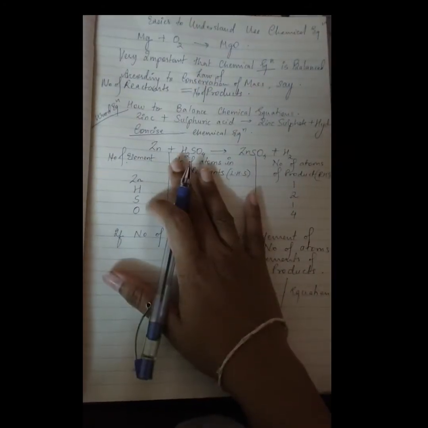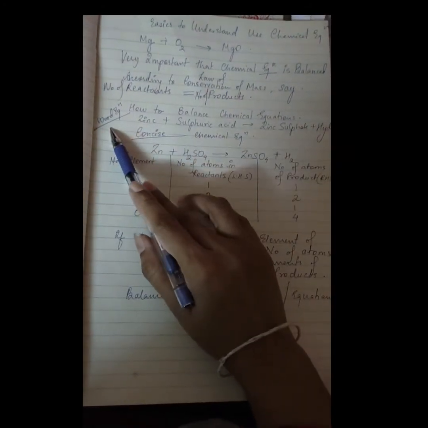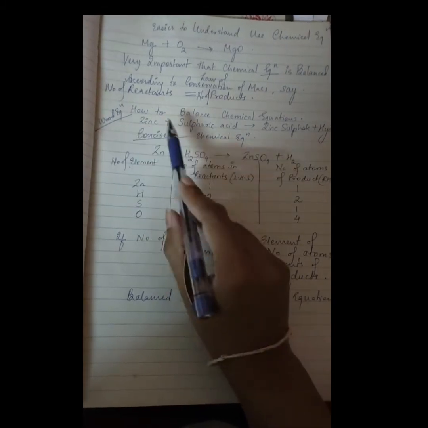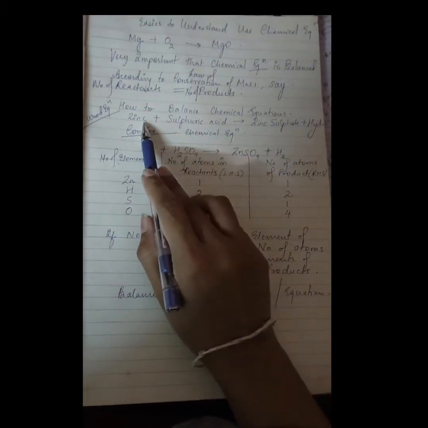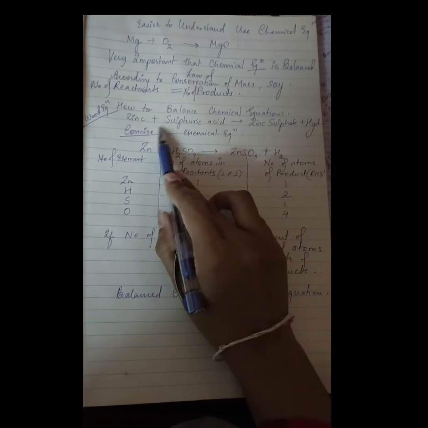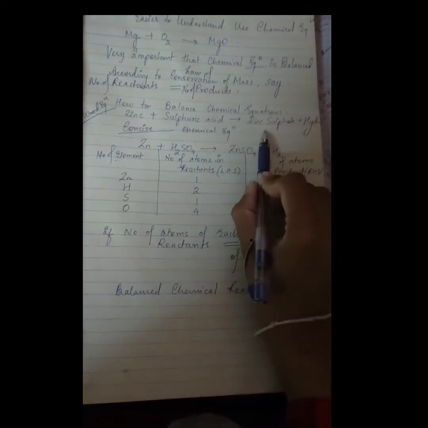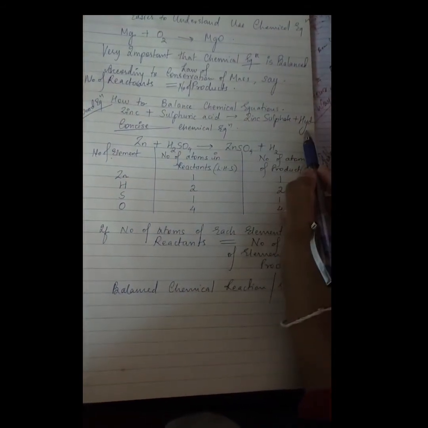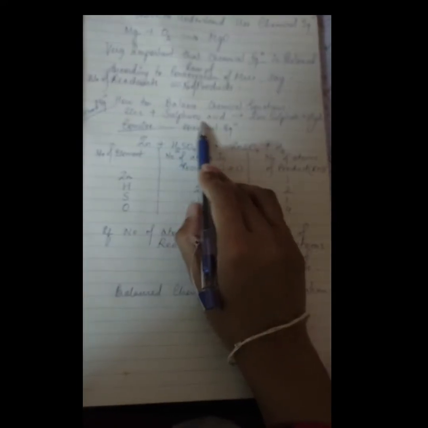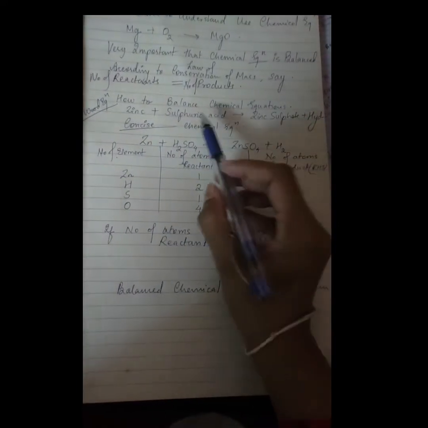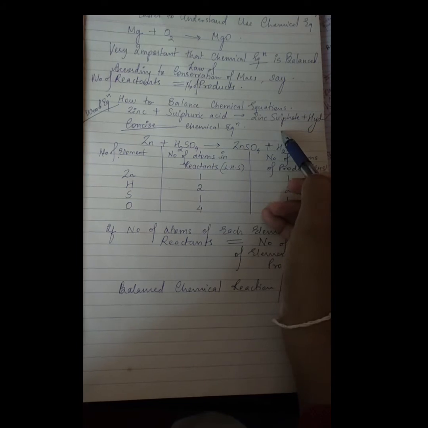So this is an example of a balanced equation. In word form, the equation is: zinc is reacting with sulfuric acid and giving you zinc sulfate and hydrogen. As you can see, this is in word form, so it is called a word equation, but just like I said, it is difficult.